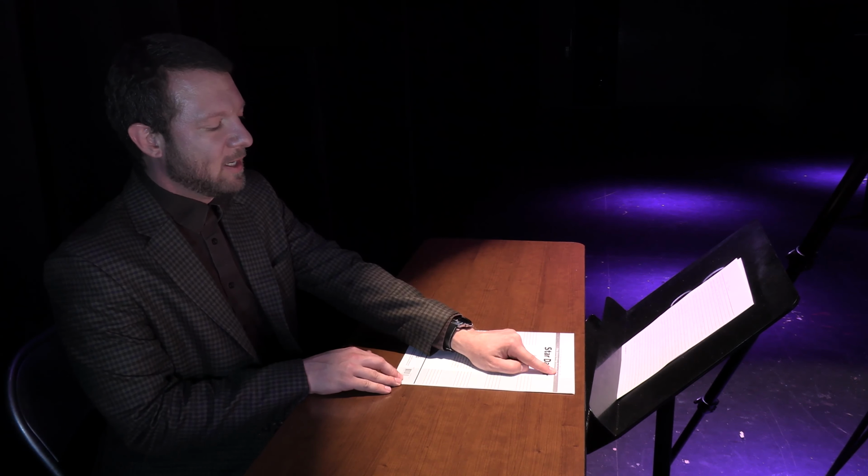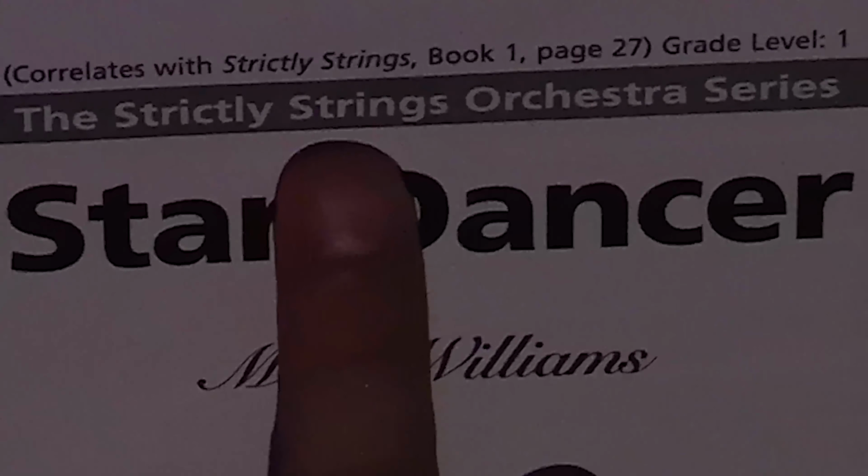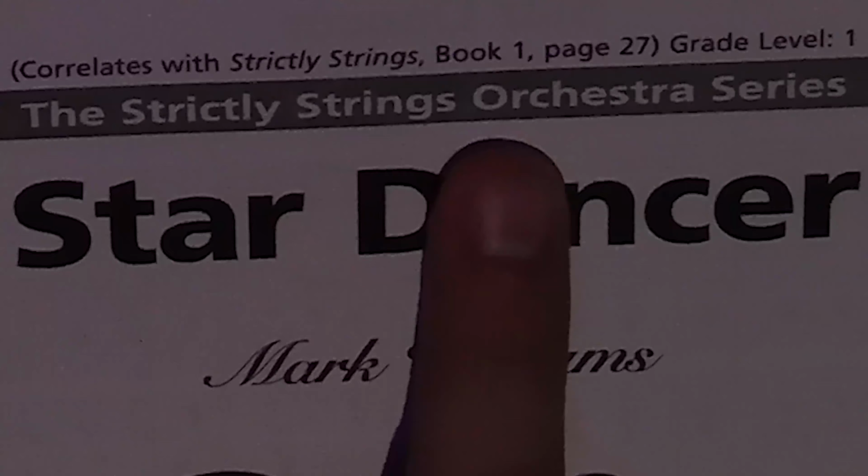All right, let's get into this. Star Dancer is a grade 1, and it correlates with the Strictly Strings Book 1, page 27. If you're not on the Strictly Strings book, don't worry. Correlates just means that if you're there in the book, then it's appropriate for your students.